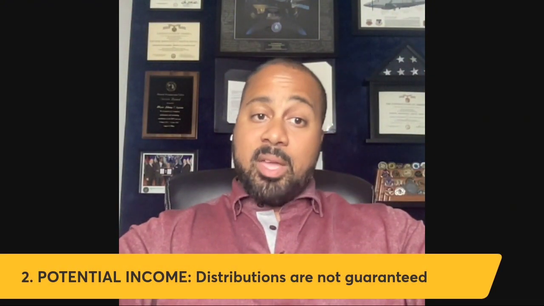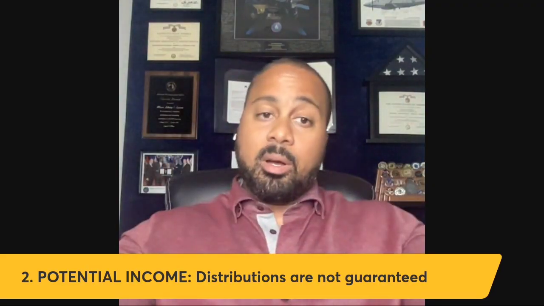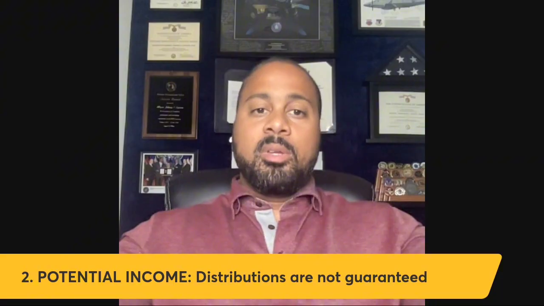Number 2, you may receive potential income distributions similar in concept to rental income, but without being the landlord. I want to underline the word potential here because distributions are subject to property performance and financing terms. Nothing about a DST guarantees income, and that's true of any real estate investment, direct or passive. So that's something to definitely take into account, where it's not guaranteed.